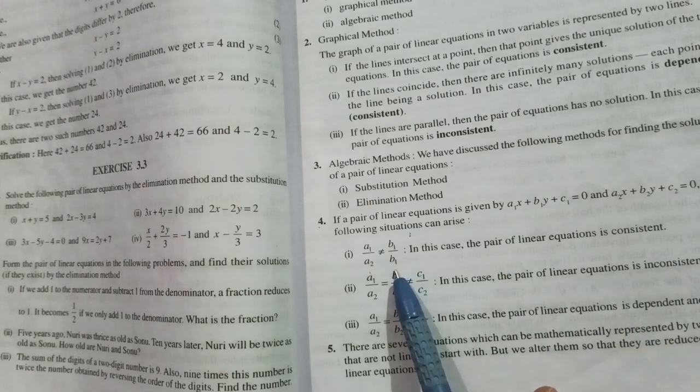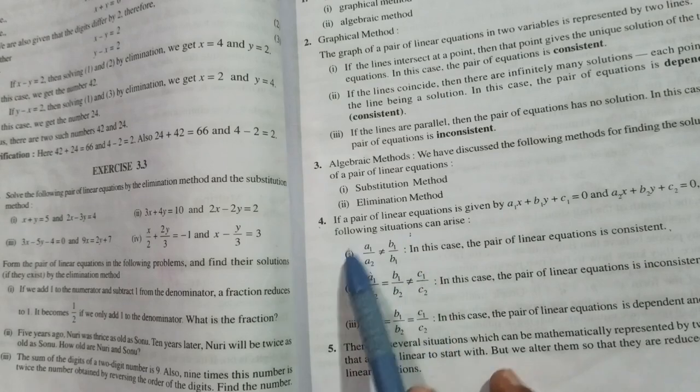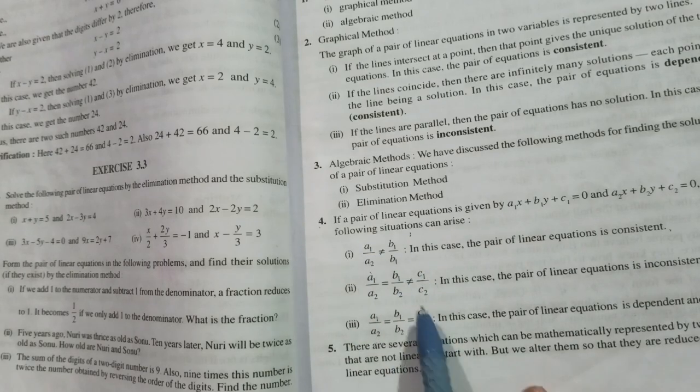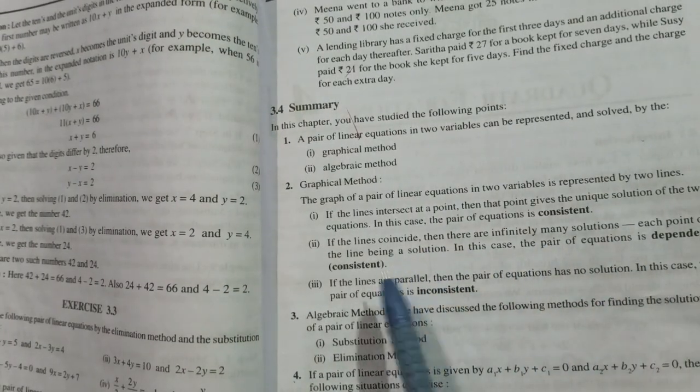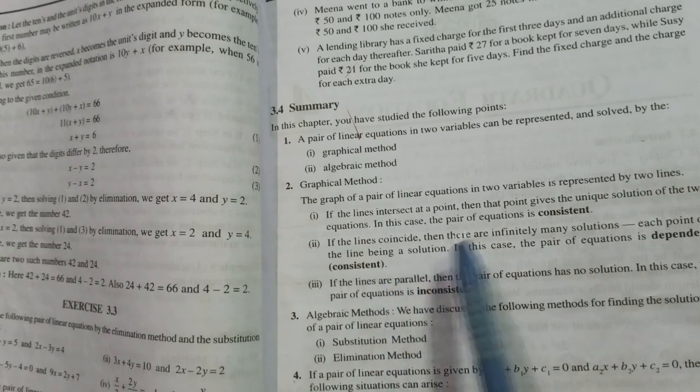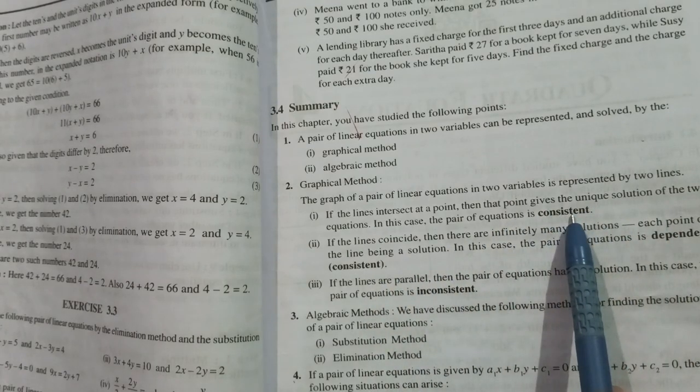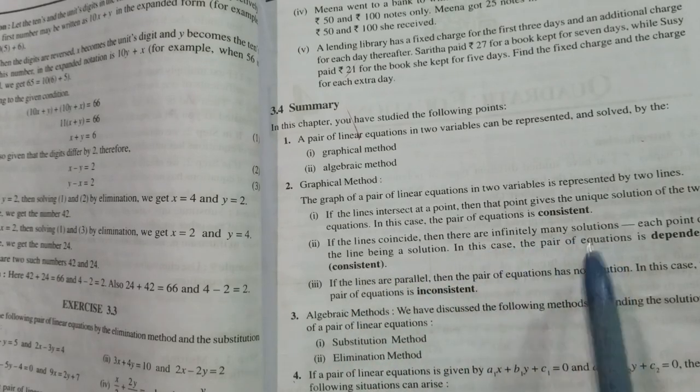So we know that if it is consistent, the pair of linear equations will have a unique solution as well as infinitely many solutions. Infinitely many solutions means it is dependent, also called consistent, and a unique solution is also called consistent. So that we select, that is, infinitely many solutions.